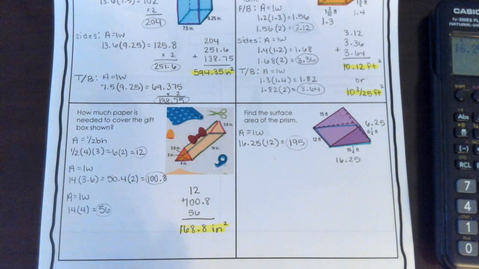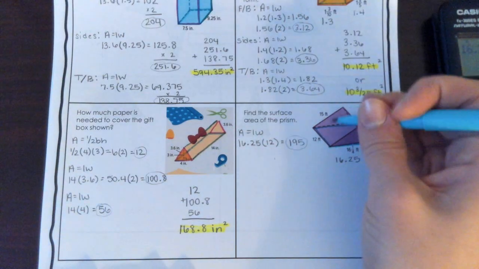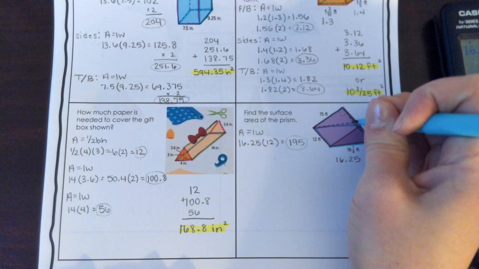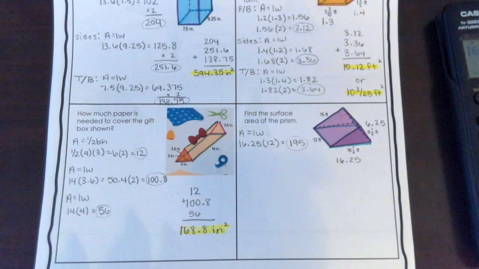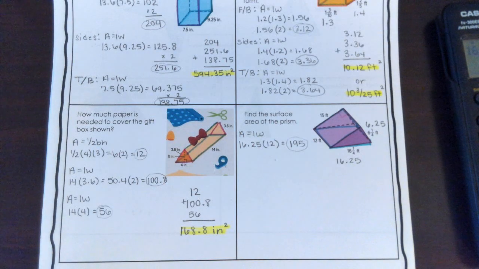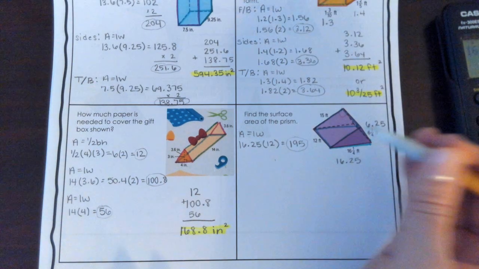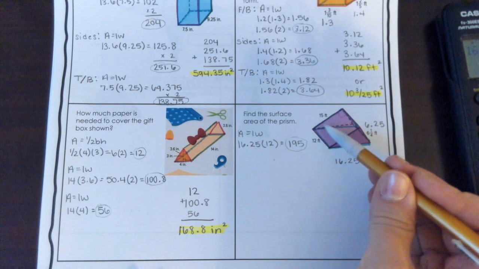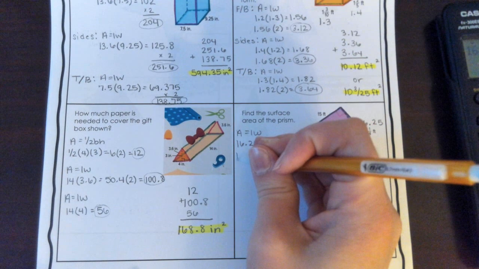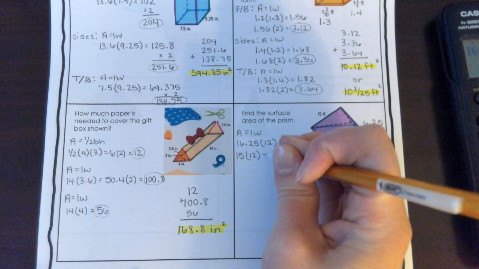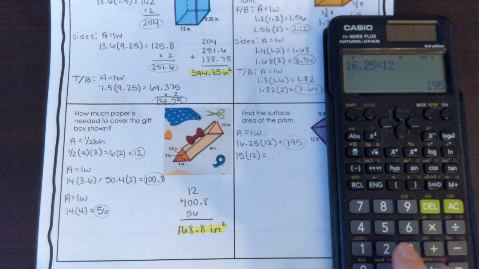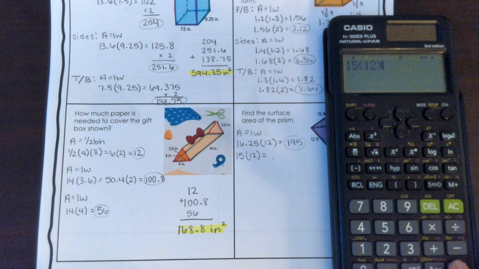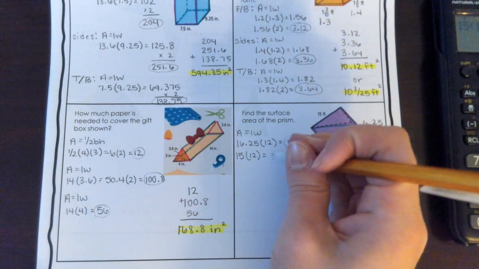So next, let's look at that one there. So again, it's still a rectangle, so I'm not going to rewrite it this time. And we have 15 times 12. And you get 180.